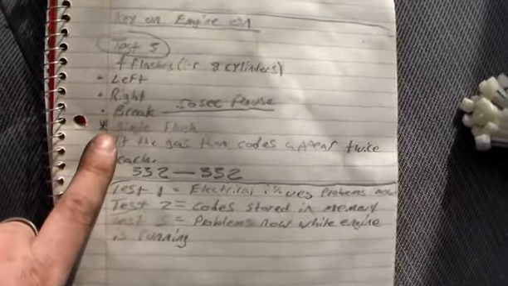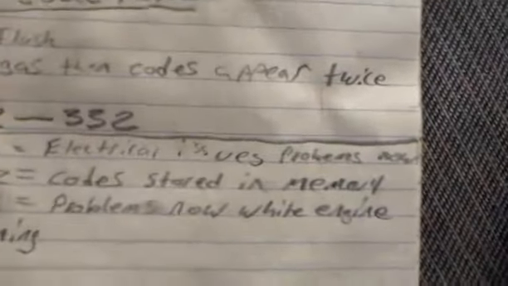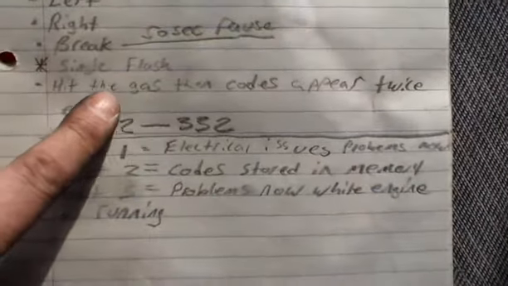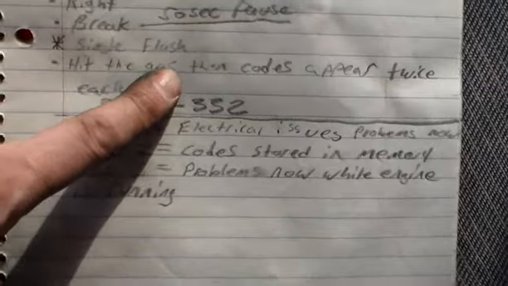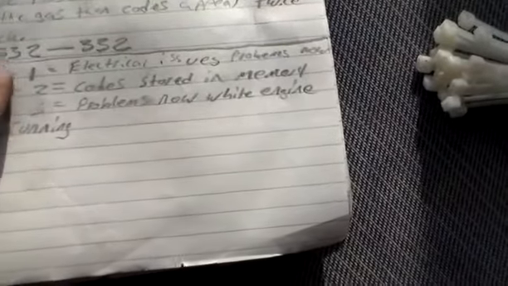Okay, and when you see that single flash, hit the gas and rev it up just once. Hit the gas. Okay, and then the codes will appear twice, and in my case it'll go 332, 332.